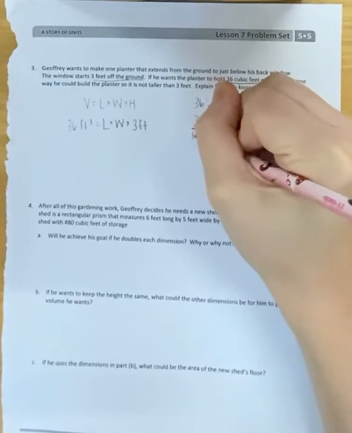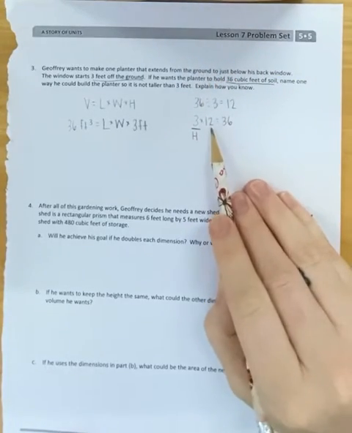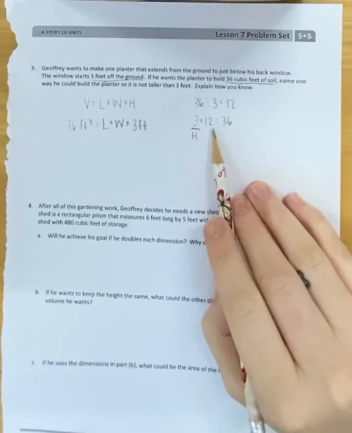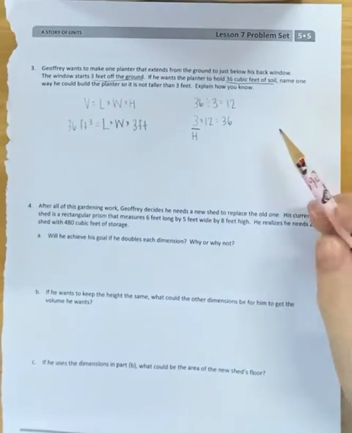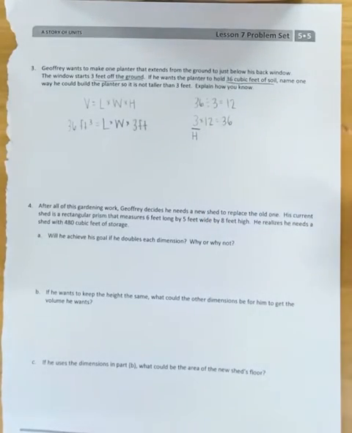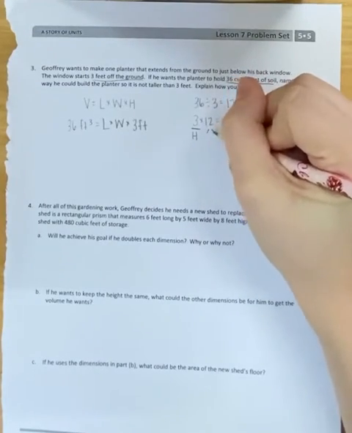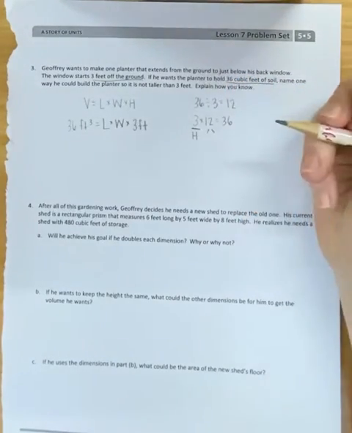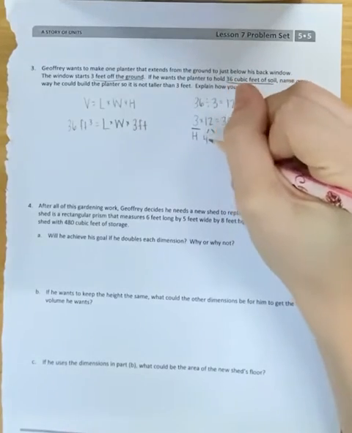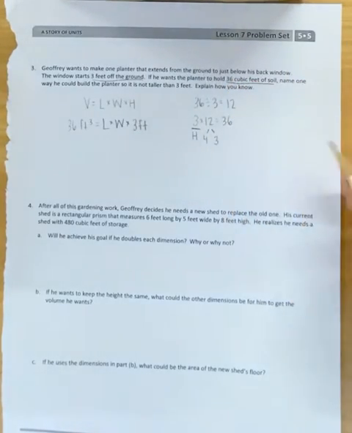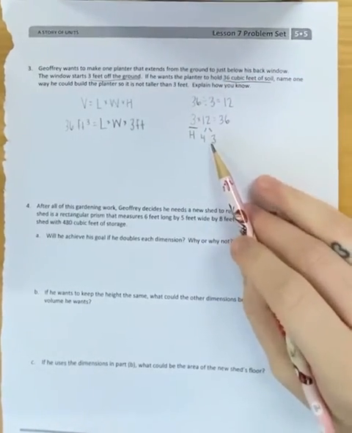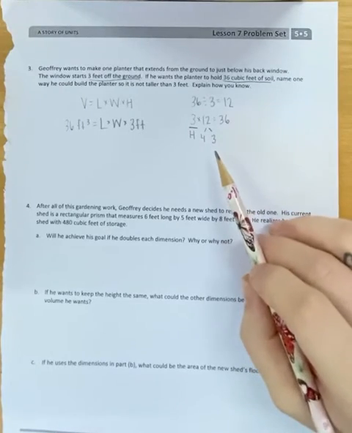Well, this is my height. I need more than one number, so I'm going to replace this 12 with 2 other numbers. So 2 numbers that multiply together to get to 12. We can do a couple things. I'll do 4 and 3. Okay, it doesn't matter which is the height or which is the volume. Or which is the width.